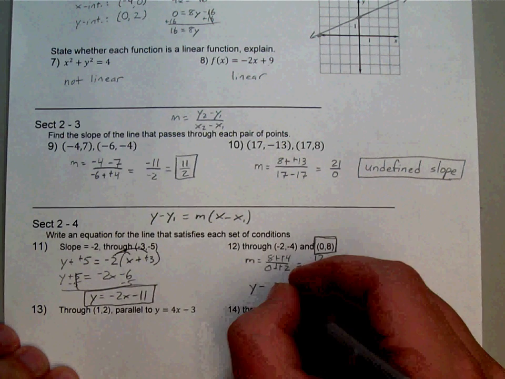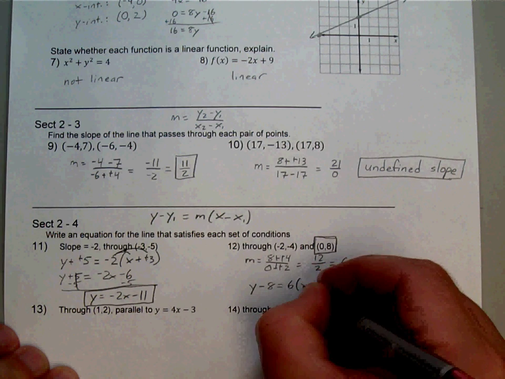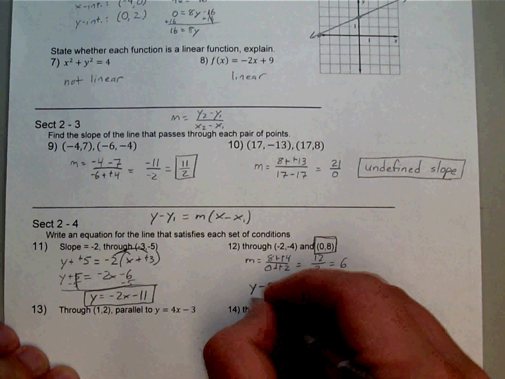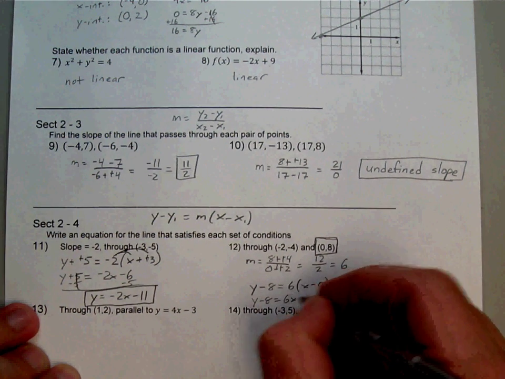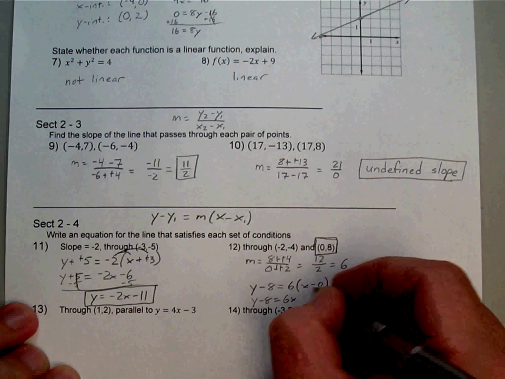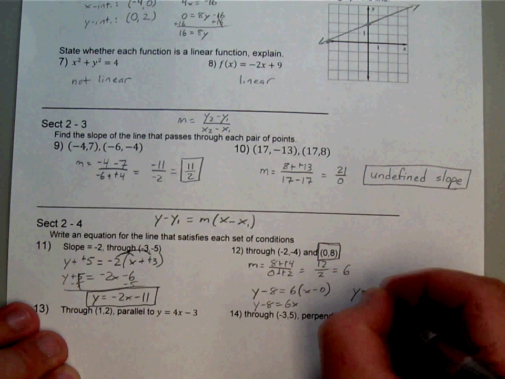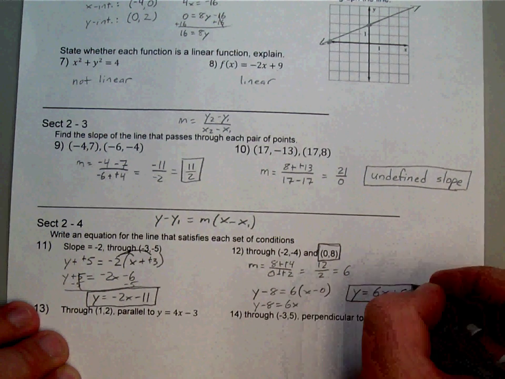So if we do that, y minus 8 equals your slope of 6 times x minus x1, which is 0. y minus 8 equals, distribute 6 times x, and then 6 times 0 is just 0, so I'm left with that. So then let's add the 8 over. y equals 6x plus 8 is my answer.